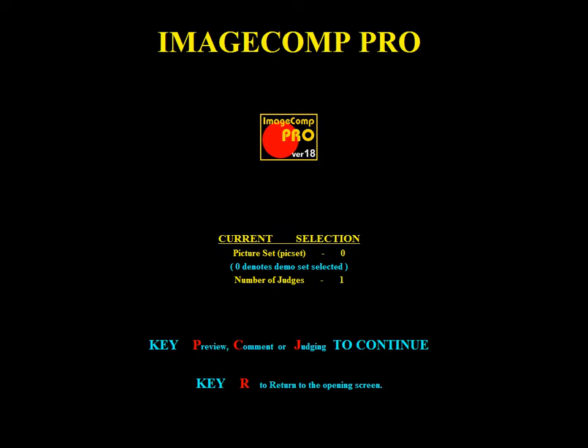Next we're going to look at the red letters in the bottom half of the screen, P, C, J and R. Now these represent letters on the keyboard. So when a judge comes along to judge your competition, he quite often has not seen the images before, and he will ask for a quick run through of all the entries just to get a feel for the overall standard. And it's the P key which will give us that. P stands for preview. So let's key P and see what happens.